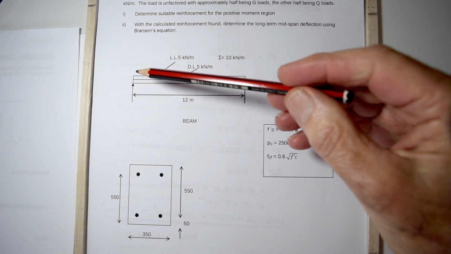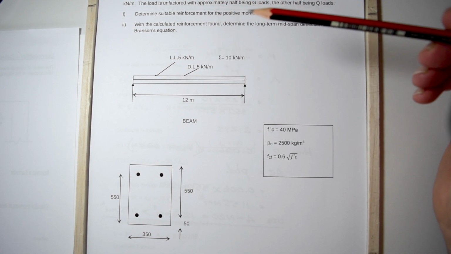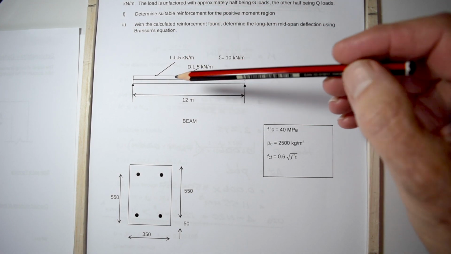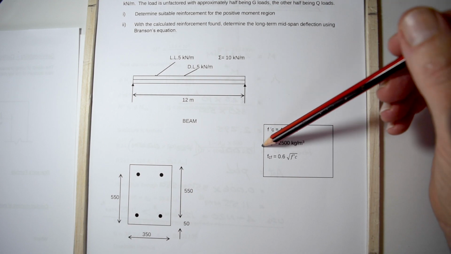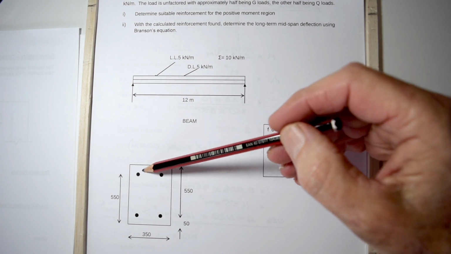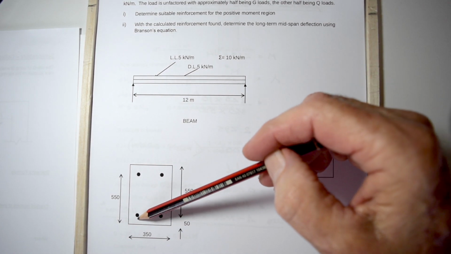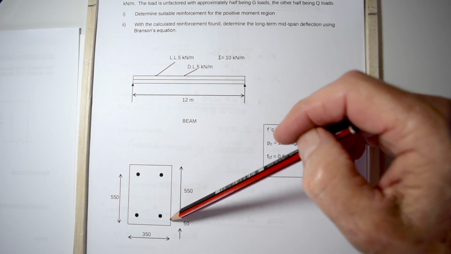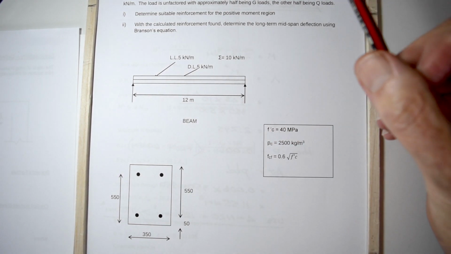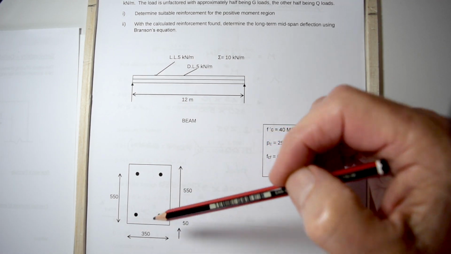And there the beam is 12 meter span, live load 5 kilonewtons per meter, dead load 5, total 10. These are the given factors. This is a cross section through the beam. It's got some steel in the top, but those would just be tie bars. So we're interested in working out what the main tension steel is in the bottom of the beam. Got an effective depth of 550 and a breadth of 350.